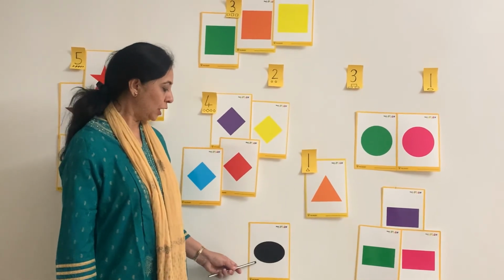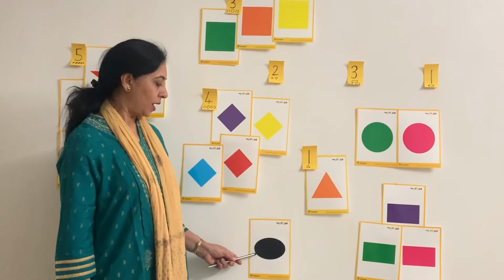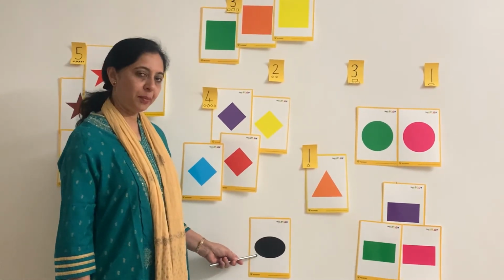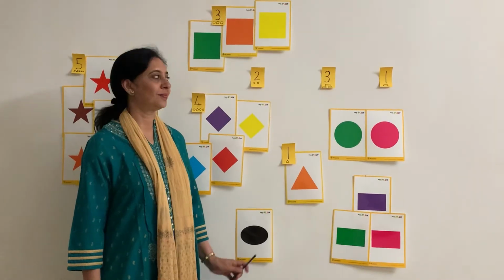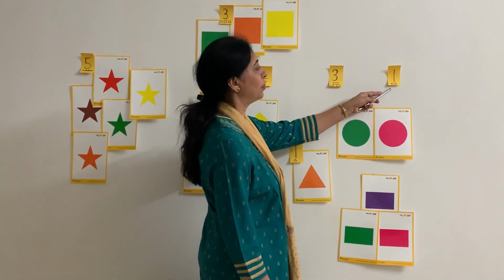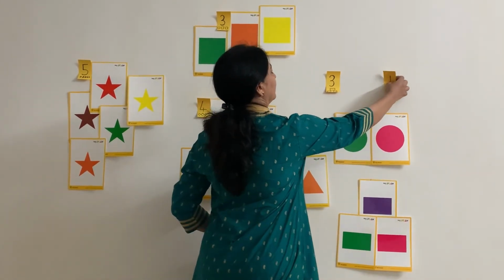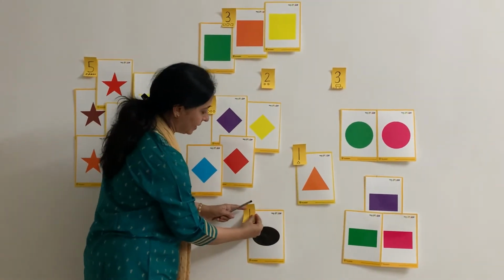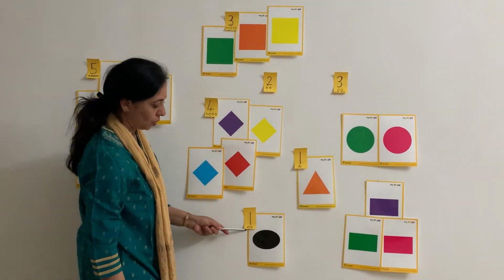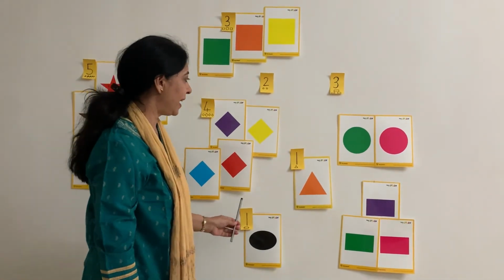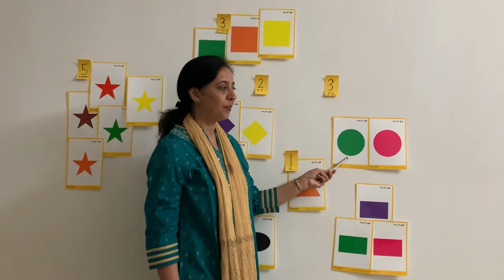This is a black oval shape. One oval shape. So let's find out number 1 here. Here we have number 1 with an oval shape. So we will stick it here. One oval.